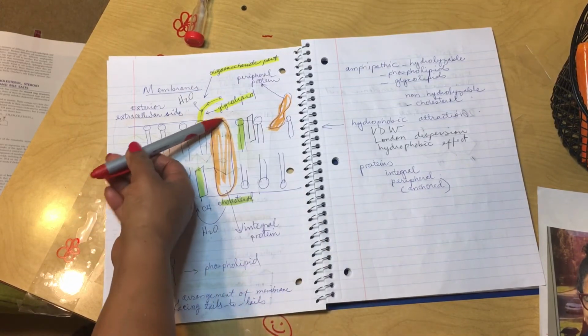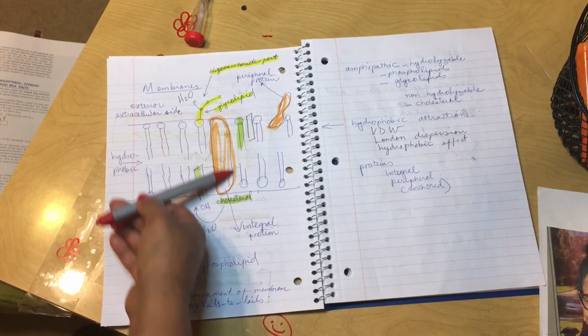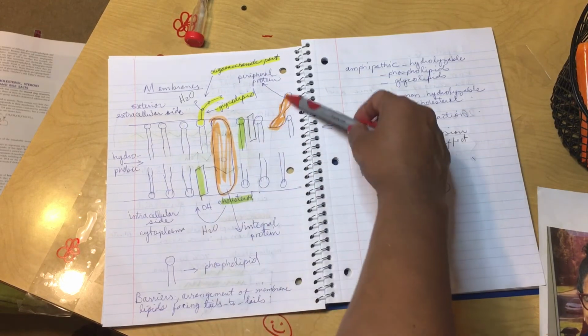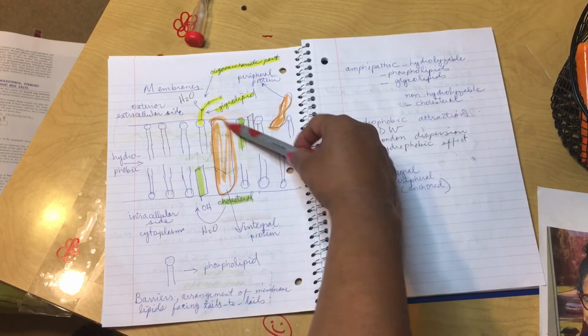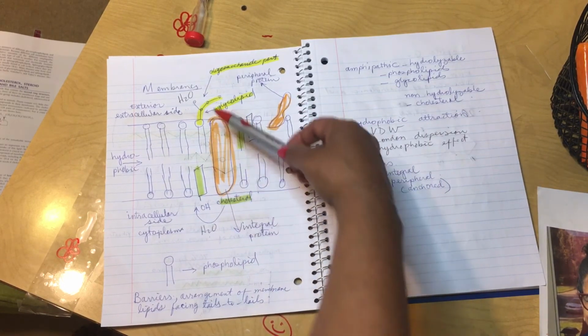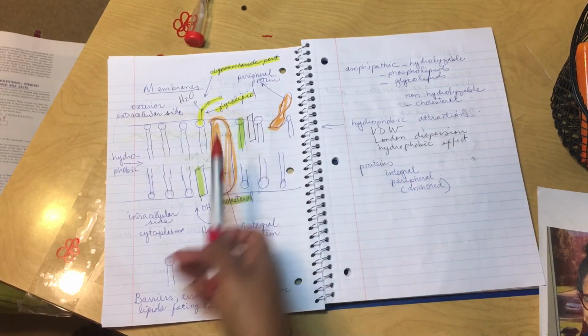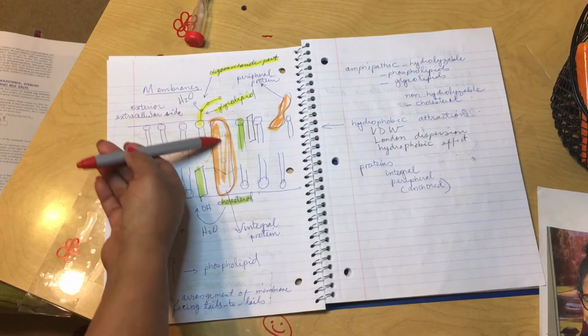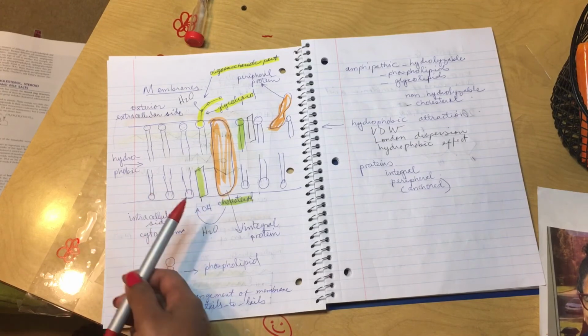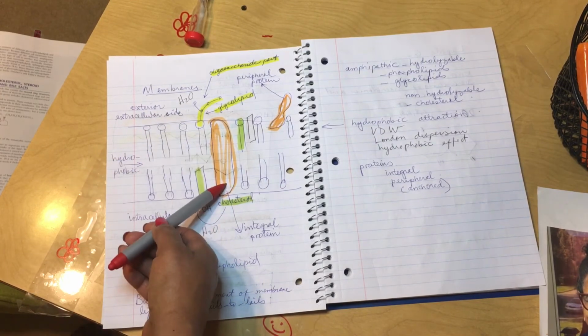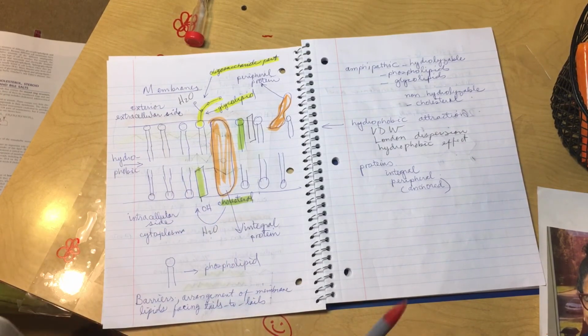And then we will have also some integral protein and peripheral protein that are important for the communication between in and out. Some molecules will pass through channels through the protein, and some ions also will pass by those channels.